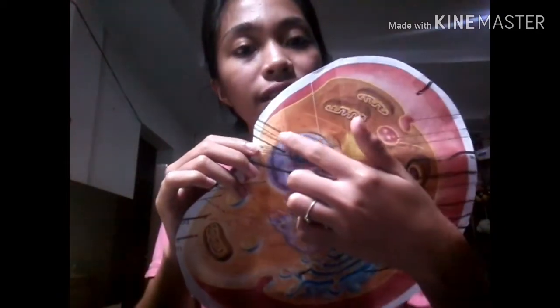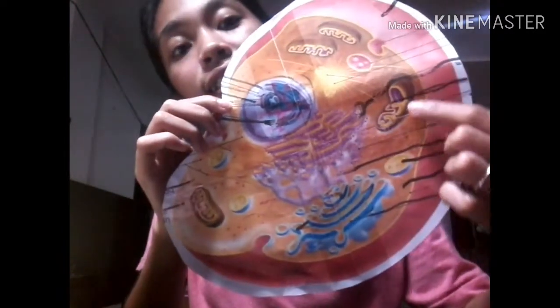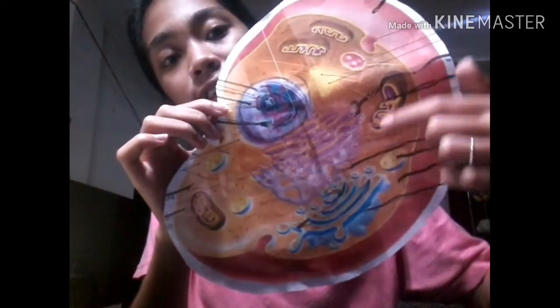Golgi apparatus, mitochondria, ribosomes, and nucleus are just some parts of a eukaryotic cell. Today, we will discuss more about the eukaryotic cell. The first organelle that we will discuss inside the eukaryotic cell is the cytoplasmic membrane, also called plasma membrane or cell membrane. The dominant yellow color in my illustration is the cytoplasmic membrane or cell membrane.